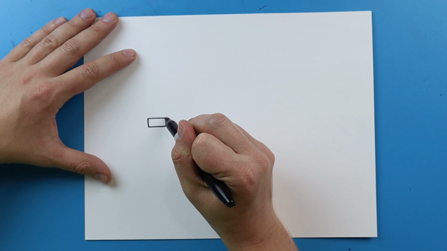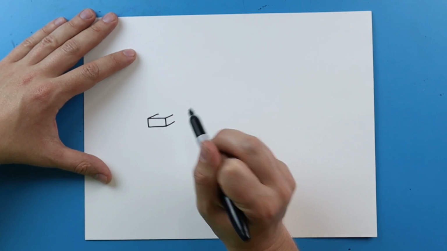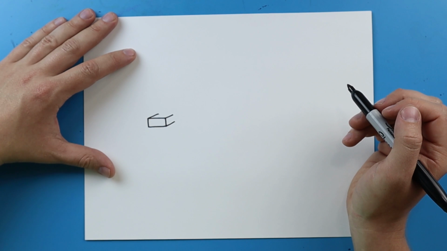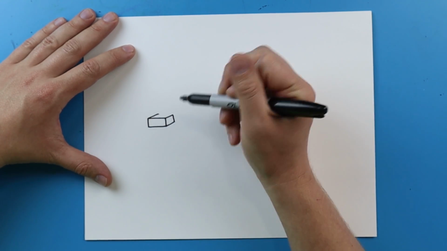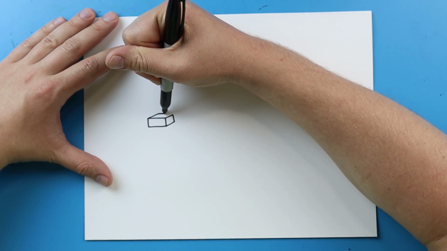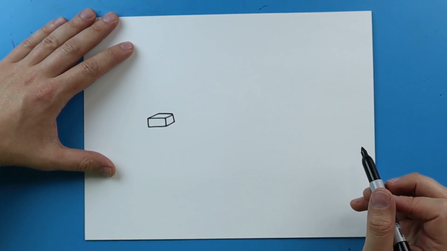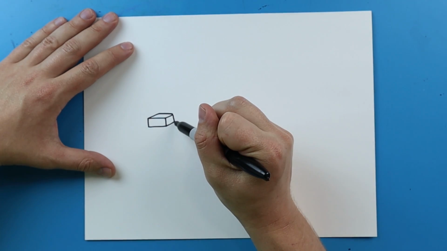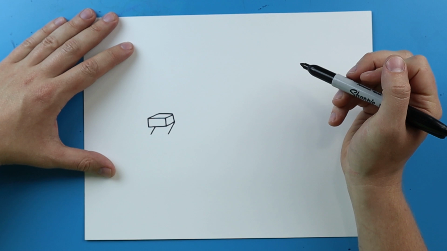Then, starting here, I'm just going to draw two little diagonal lines, and we'll put one more right there for 3. And then I'm just going to connect these, and then we'll connect these right here. Then right here, I'm going to put a diagonal line, and then another one right there.